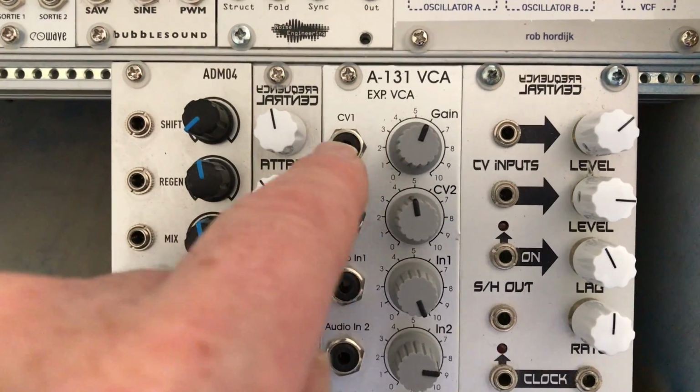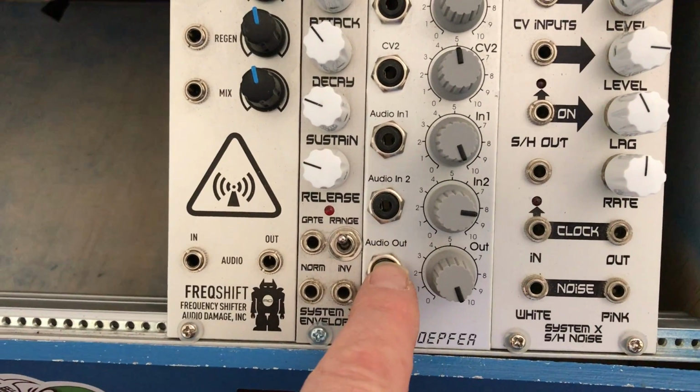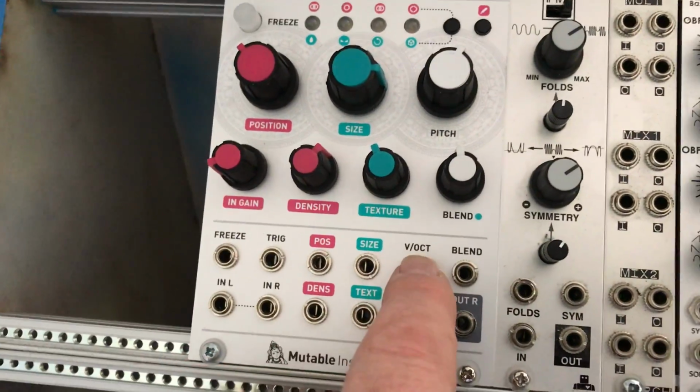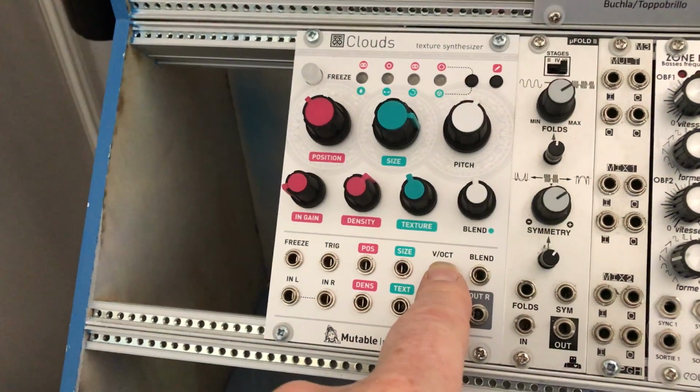Okay, so it fiddles with those, and then you take the audio out of that, and it's good to put straight into the volt per octave of Clouds. Alright, get some interesting noises out of that.